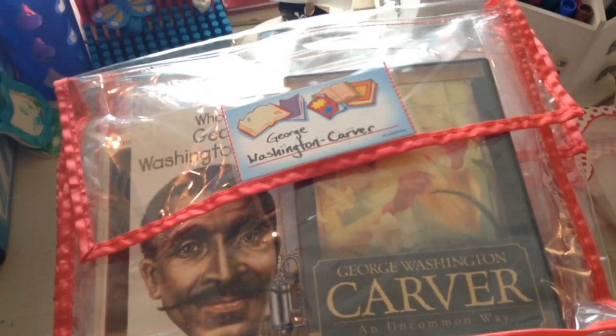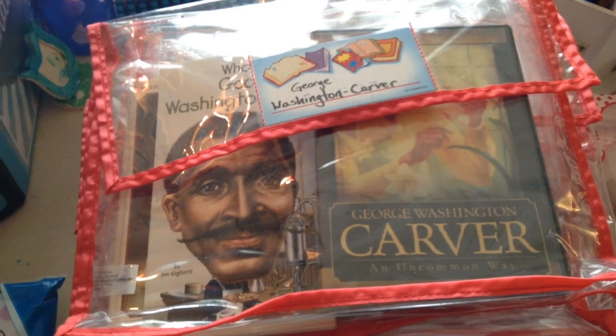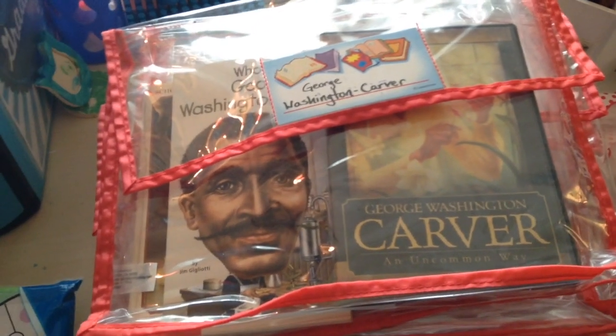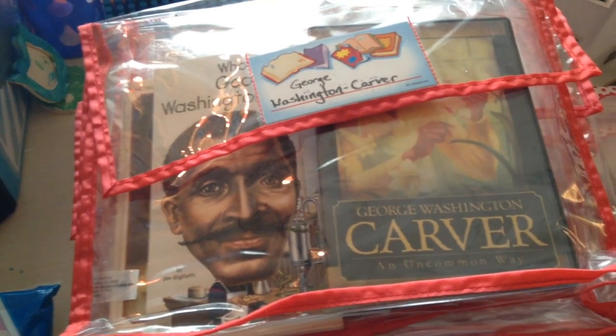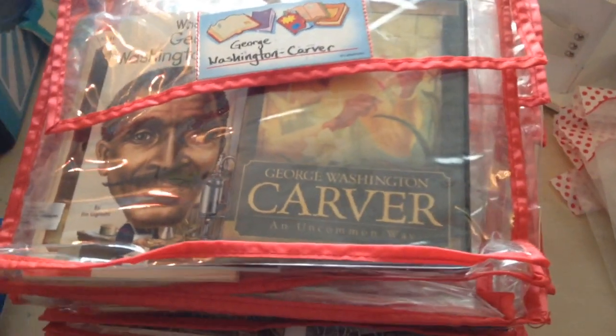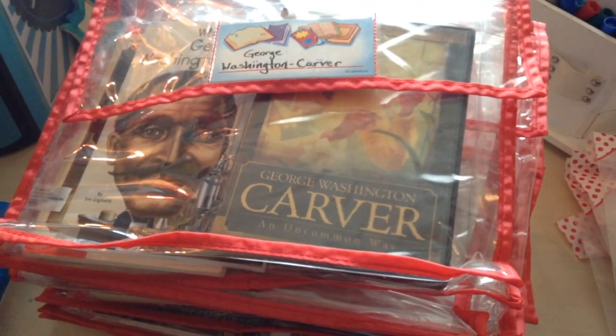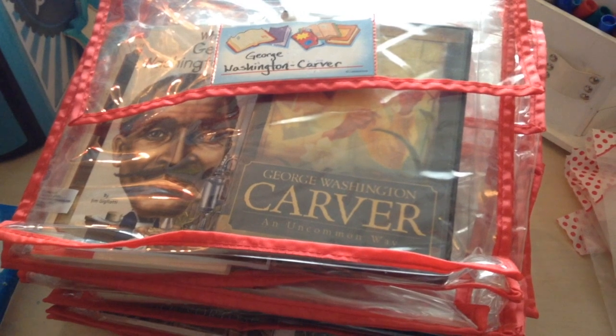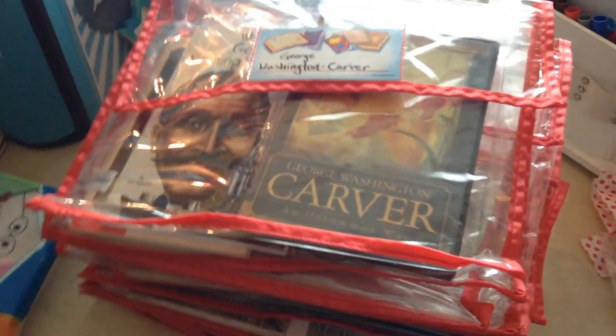So you're getting lots of learning in, and it makes it fun for the children, and it opens you up to teaching your children in a different way, a fun way, and a more interactive way.